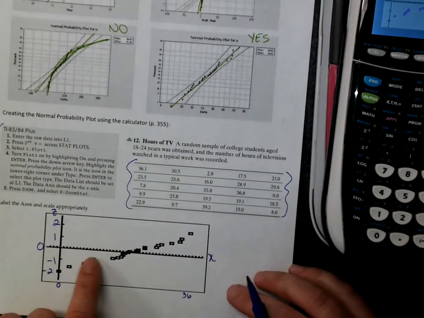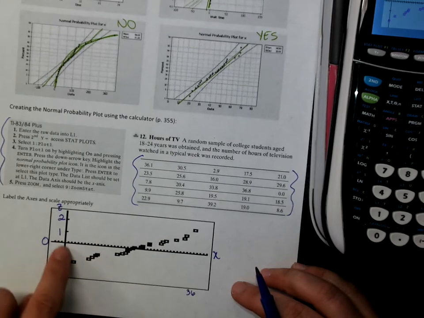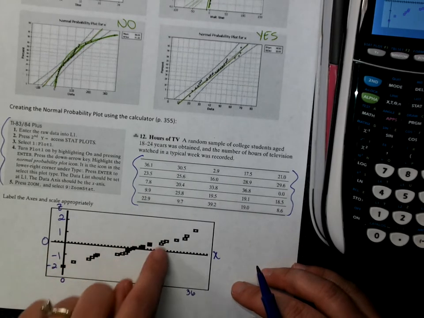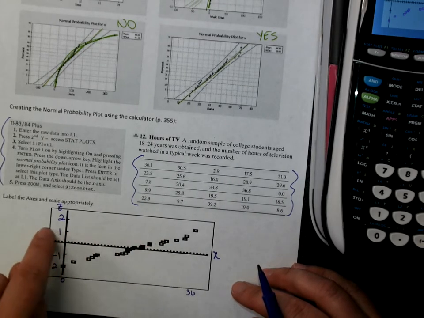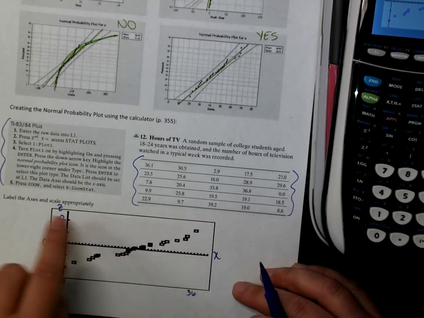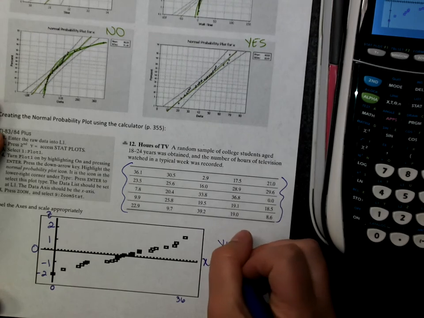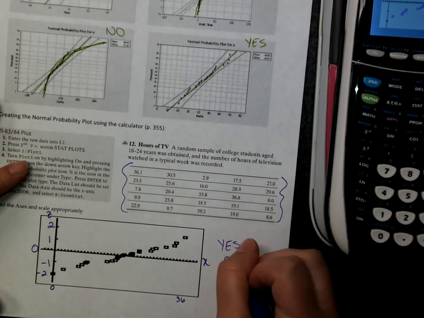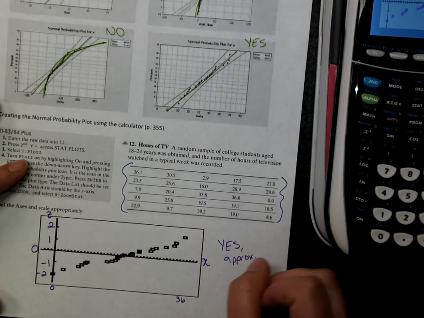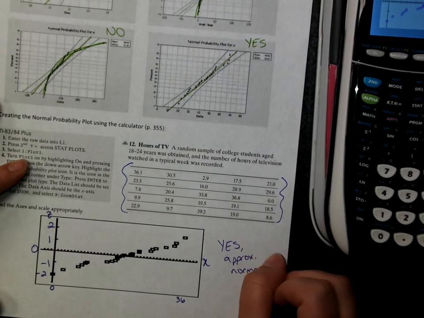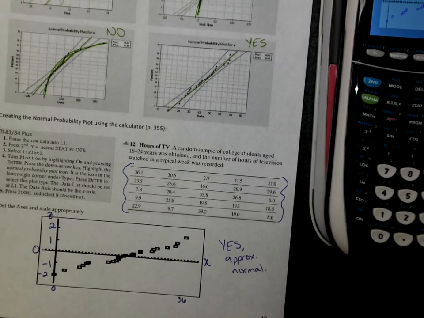So again, your lower X values should have lower z-scores. Your middle X values hover around that z-score of 0, and your higher X values are higher z-scores. So yes, approximately normal. Nice and simple for section 7.3.